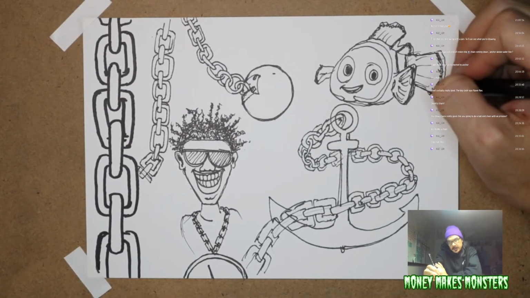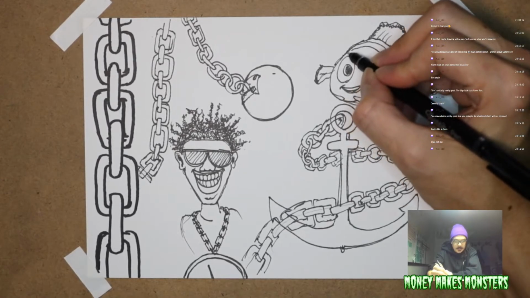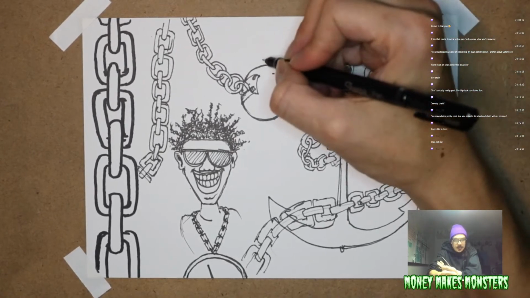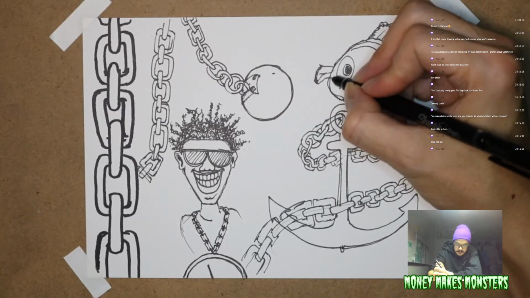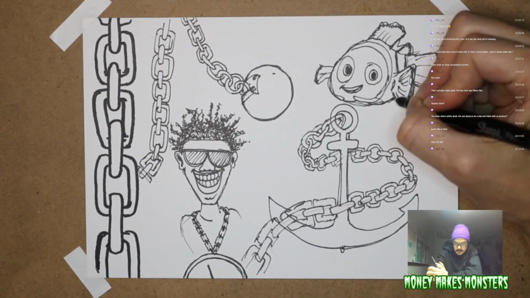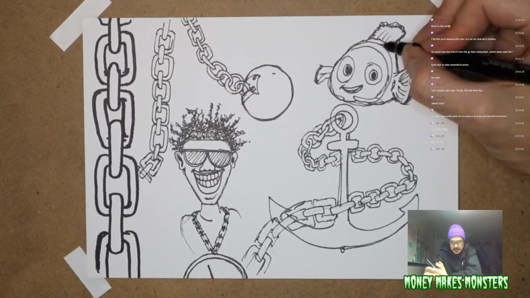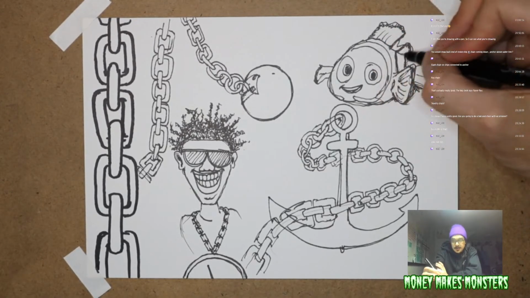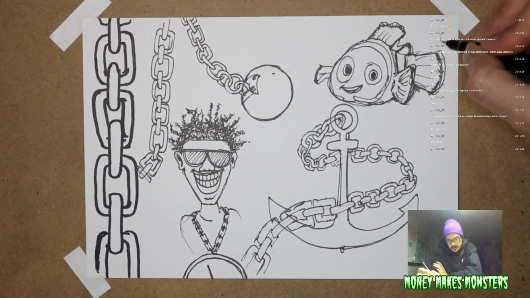Okay, so what's our next step? Anchor, ball and chain. I feel like I need to draw Miley Cyrus sitting here. I'm having fun playing with texture now because I've watched that video, so I'm like, oh, I wonder if I do this or draw a thinner line, what that looks like.